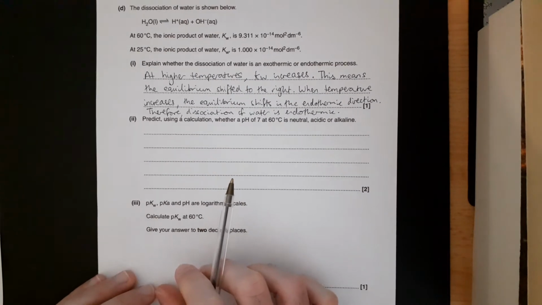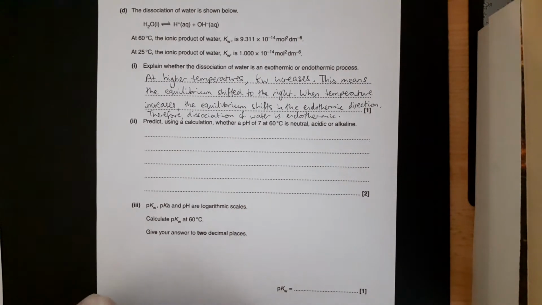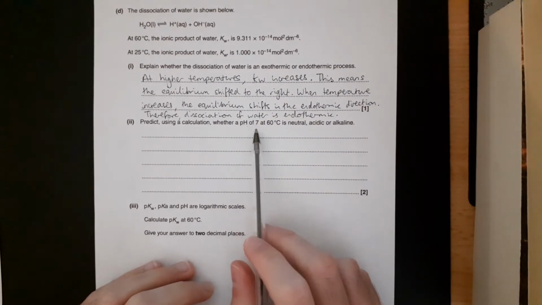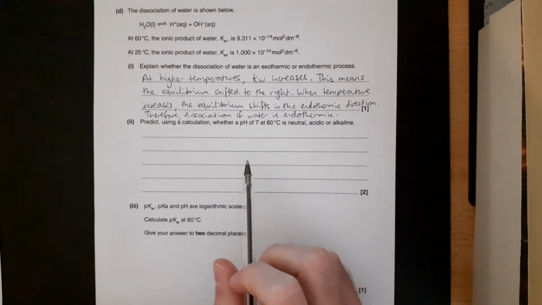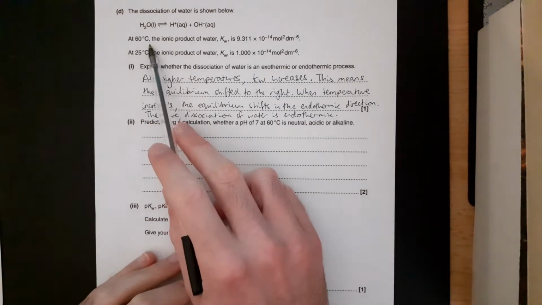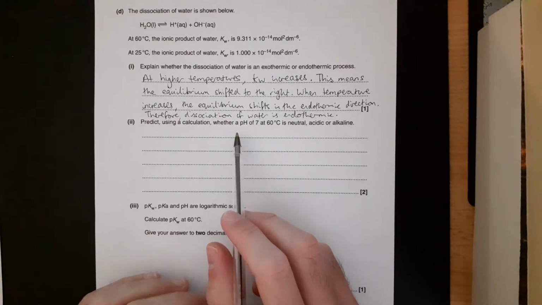Okay, second bit here. Predict, using a calculation, whether a pH of 7 at 60 degrees is neutral, acidic, or alkaline. Now, this might seem like a strange question. You go, well, pH 7 is going to be neutral, but that's only true at 25 degrees, because at 60 degrees, Kw has got a different value. Okay, so we are going to have to actually work this out.